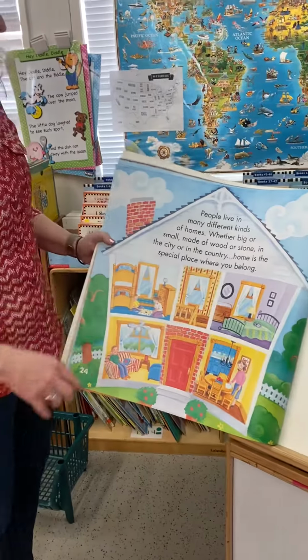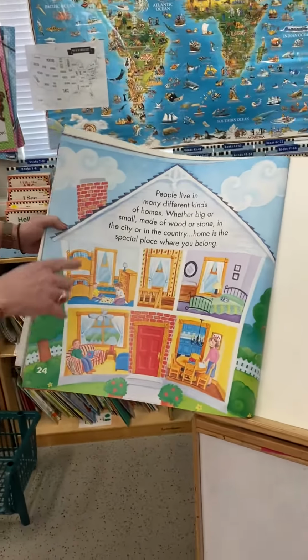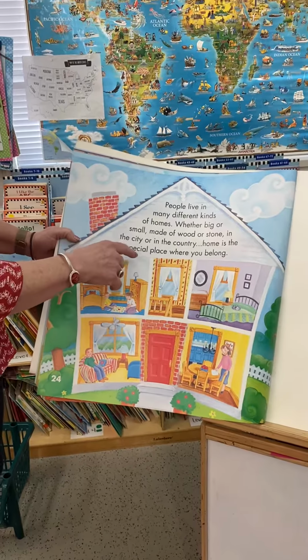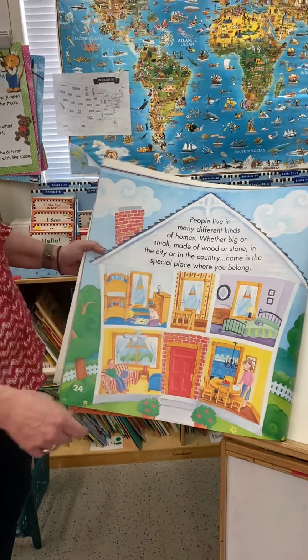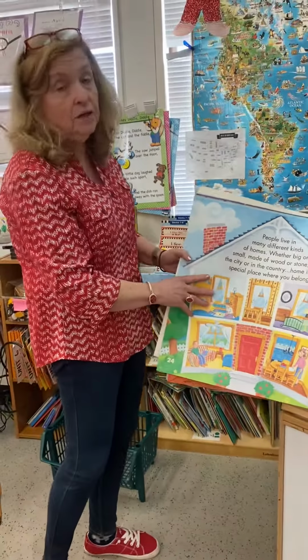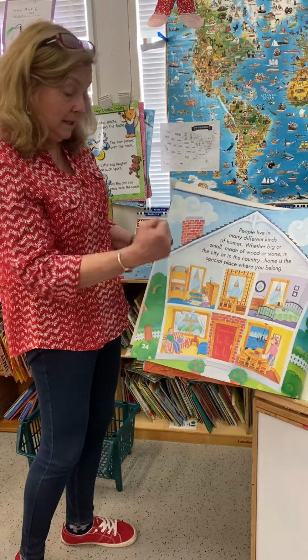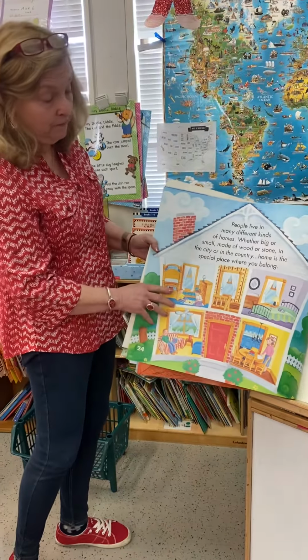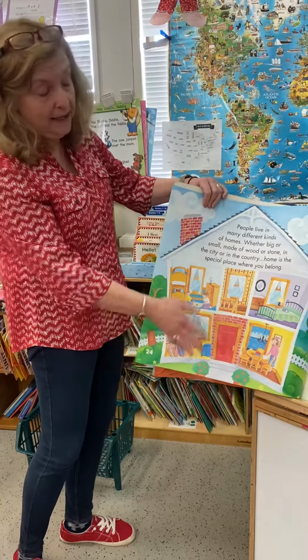People live in many different kinds of homes, whether big or small, made of wood or stone, in the city or in the country. Home is the special place where you belong. And so we have the saying, home is where your heart is. And in the Air Force or the military or the government workers, wherever we are, we make that our home.